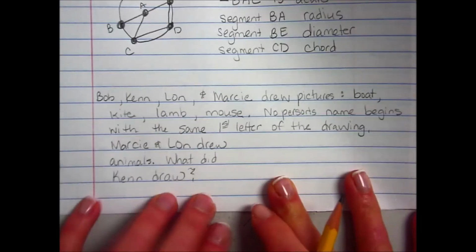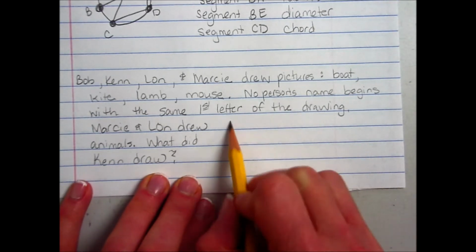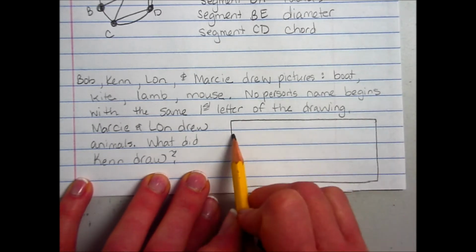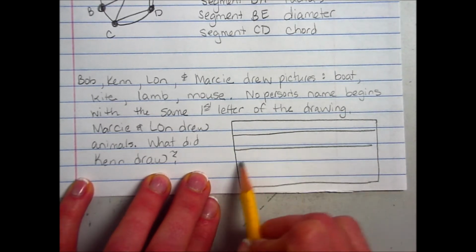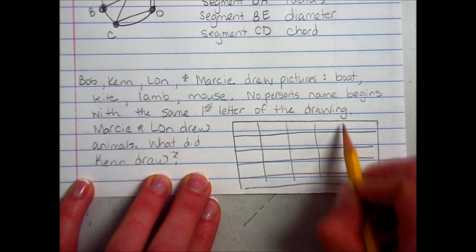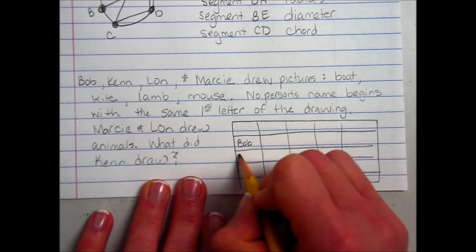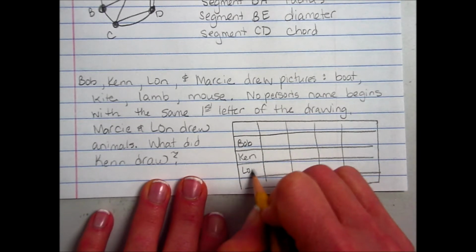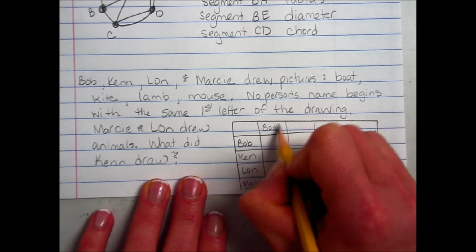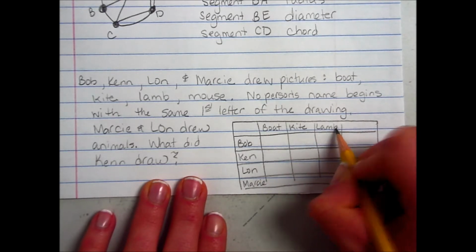The easiest way to solve this is to set up a table. So we've got Bob, Ken, Lon, and Marcy. And we've got 4 drawings: boat, kite, lamb, and mouse.